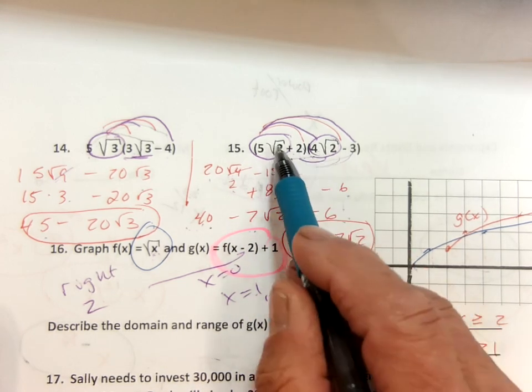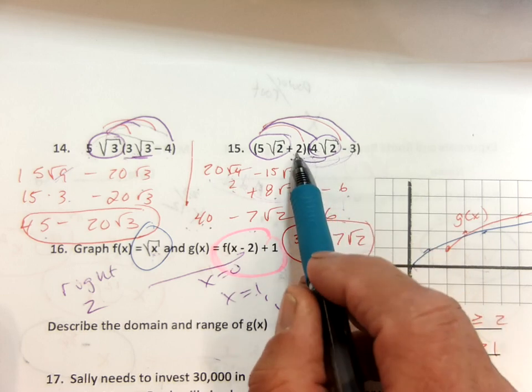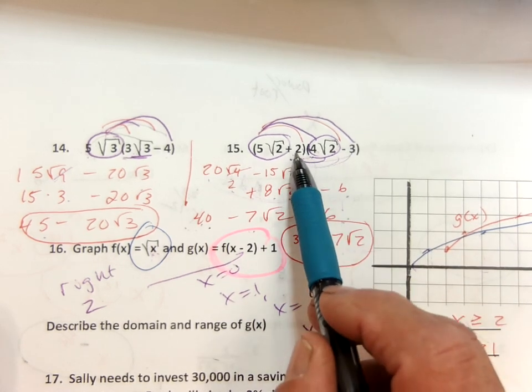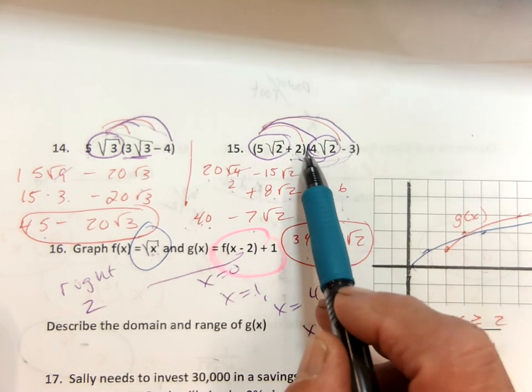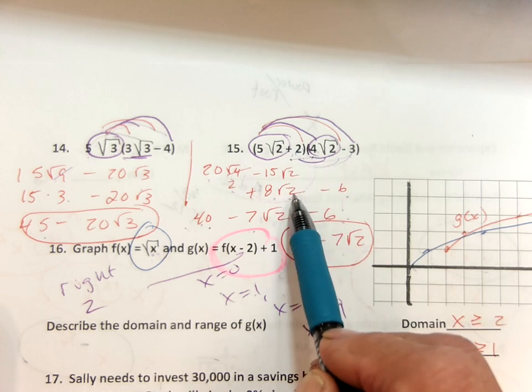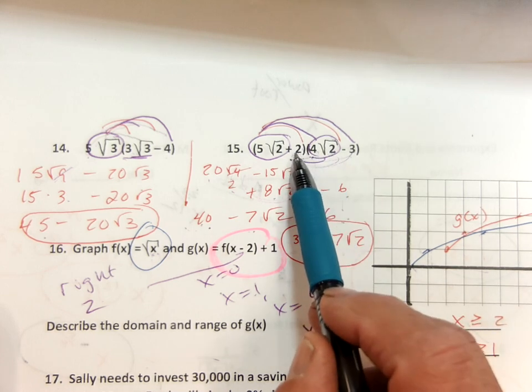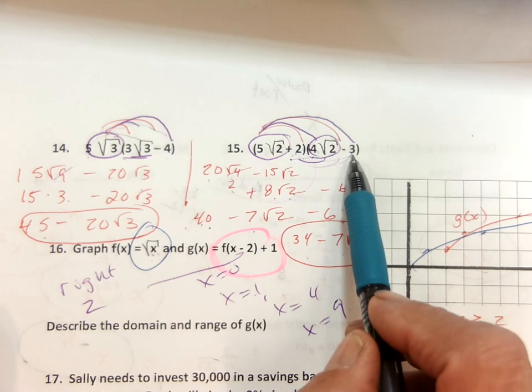So then I multiply the inside. I'm going to multiply the 2 times both of these. 2 times 4 is 8, but I've got to bring the square root of 2, so I get 8 square root of 2. And 2 times the negative 3 is the negative 6.